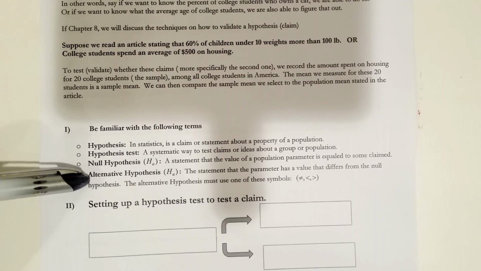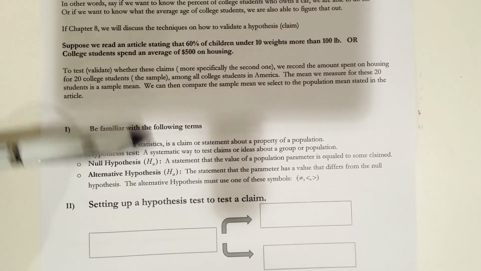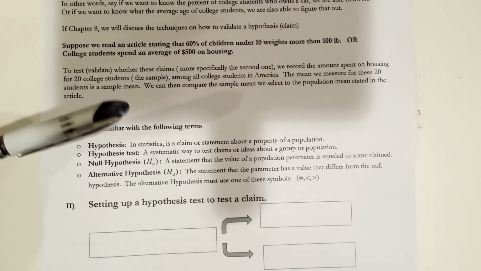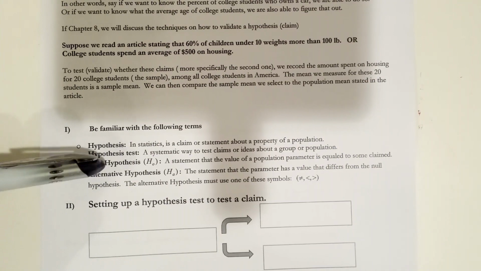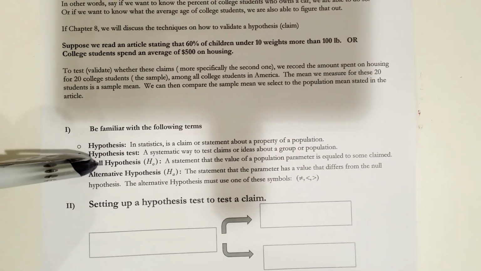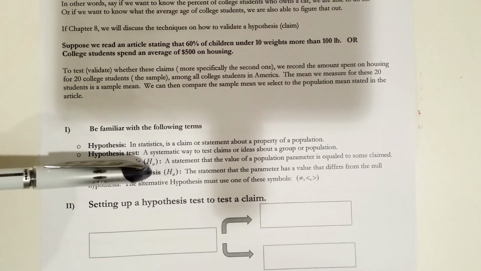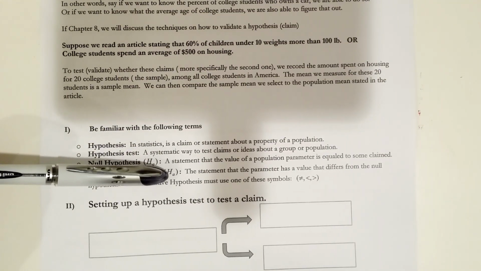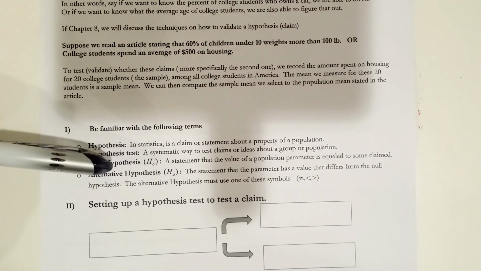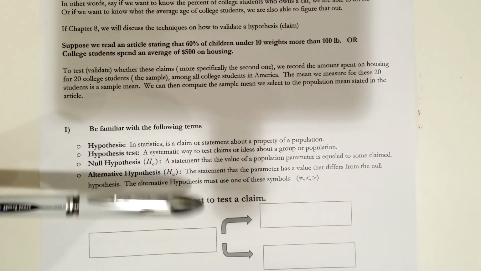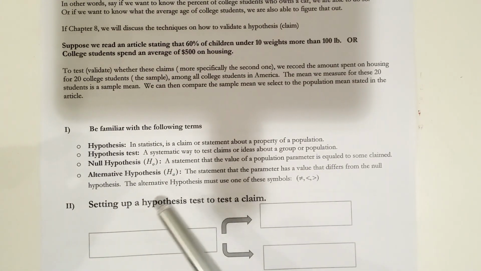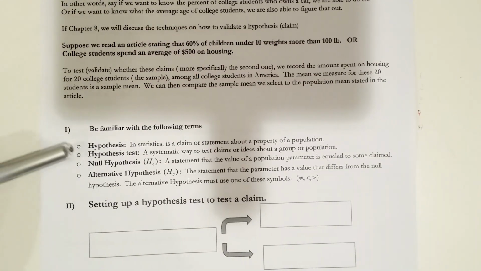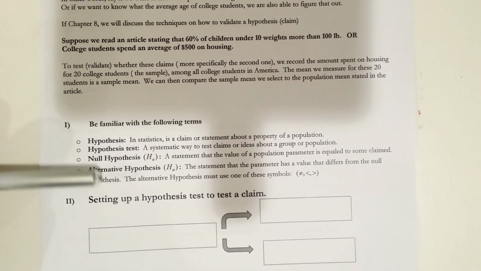An alternative is a statement that has a value that's different from the null hypothesis. An alternative is something that's different from the null hypothesis. And the symbol for the alternative hypothesis is H sub A. Differing from the null hypothesis usually involves a symbol that's not equal to, less than, or greater than. Those are all symbols of the alternative hypothesis. So make sure you memorize and you know the definition of these terms.